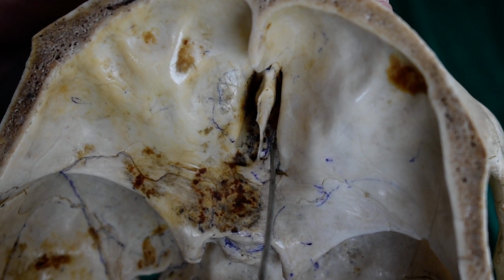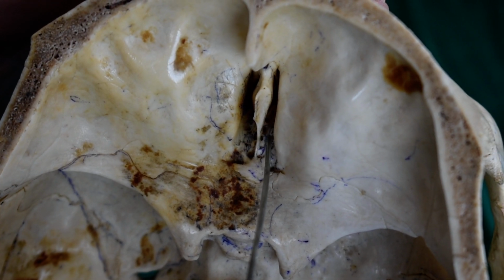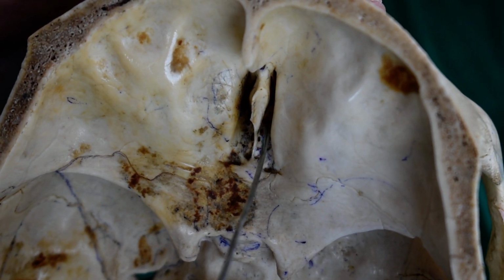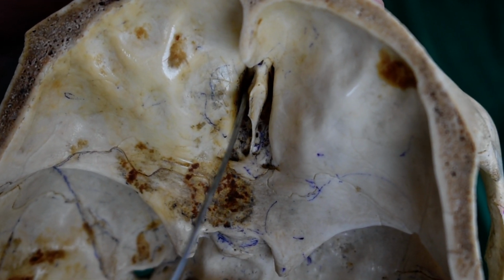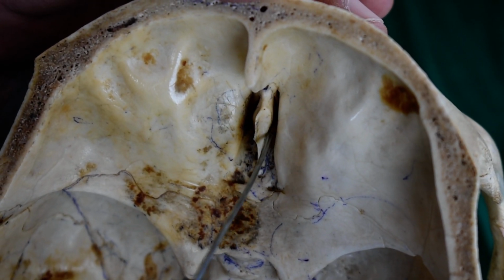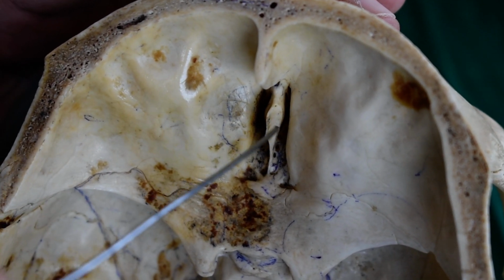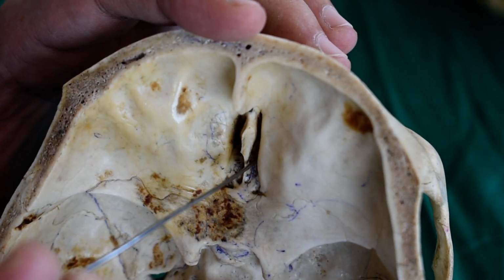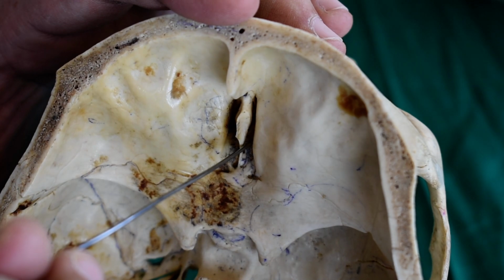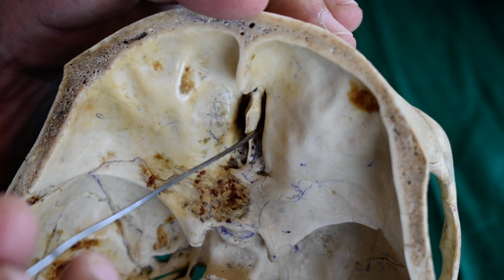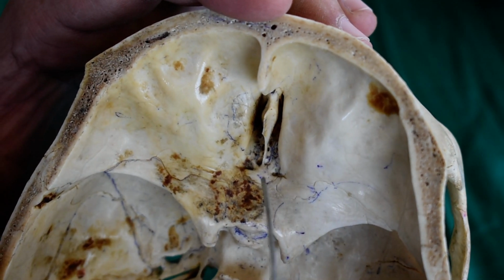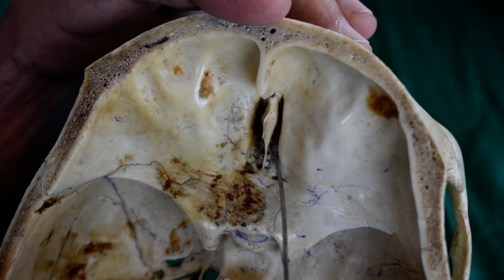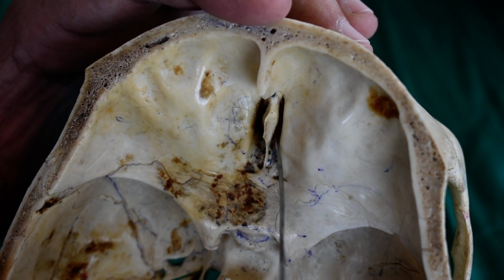Then the anterior ethmoidal nerves and vessels will pass more anteriorly, and as they pass anteriorly, on either side of this Crista Galli, there will be two small canaliculi. Through those two small canaliculi, the anterior ethmoidal nerves and vessels will pass into the nasal cavity. So these are the structures present around the cribriform plate of the ethmoid bone.